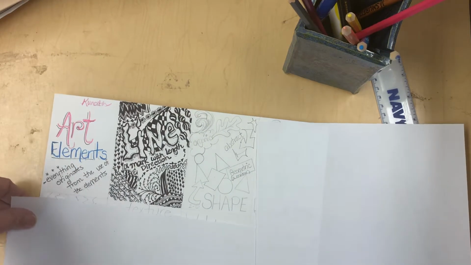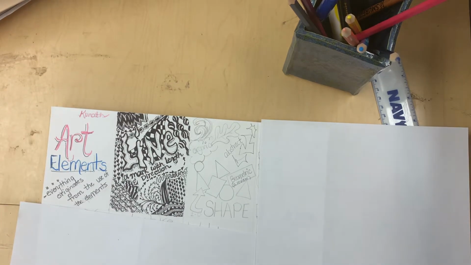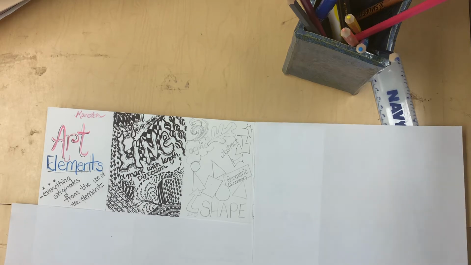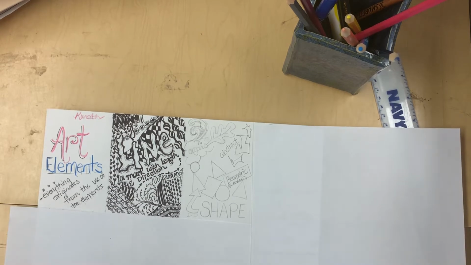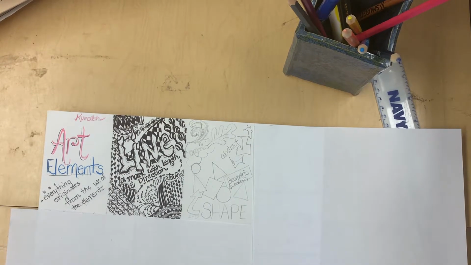The next 2 should be a little bit of a review for you because of what we did with the 2D and the 3D shapes, and you did a great job on that. But the next one is shape. Normally when you look it up, it talks about geometric and organic shapes. I always include abstract because I don't feel like abstract really falls into organic.